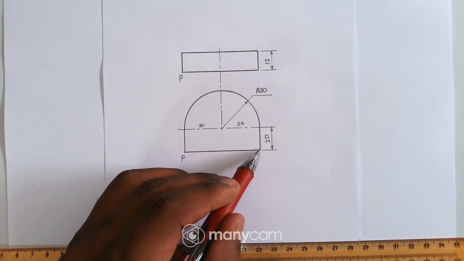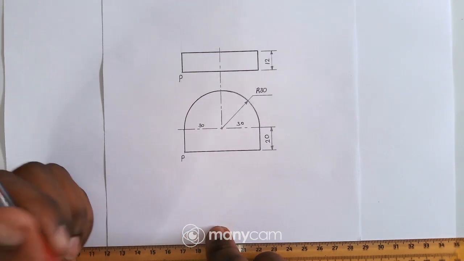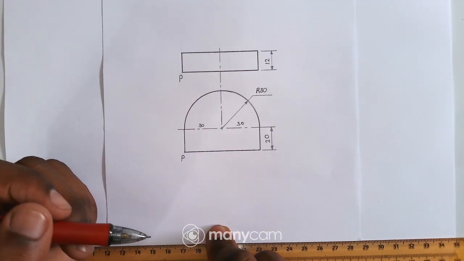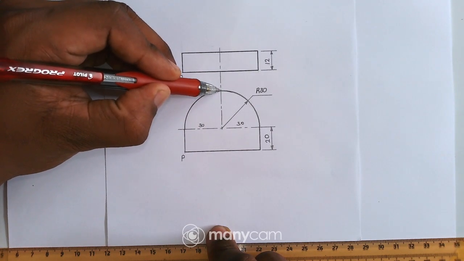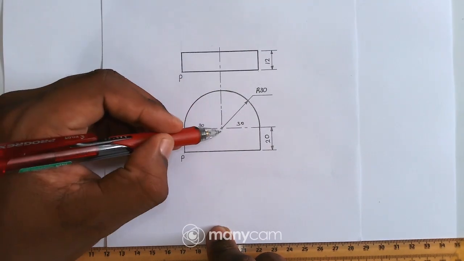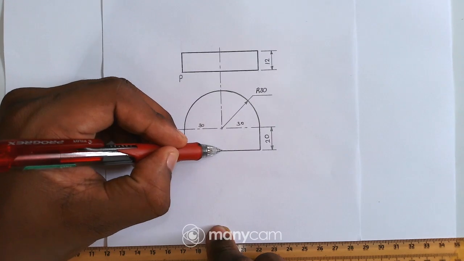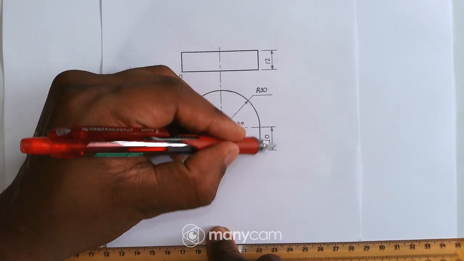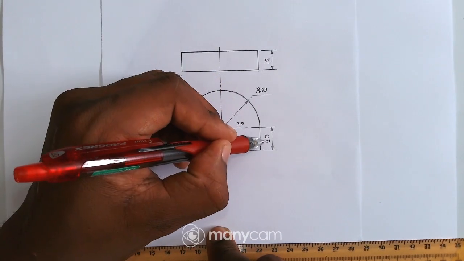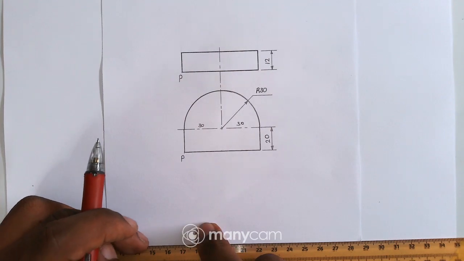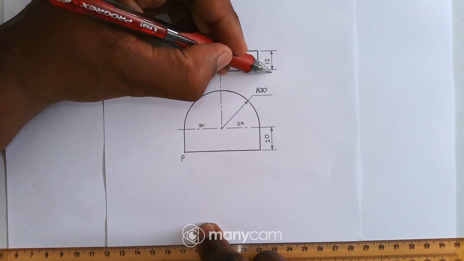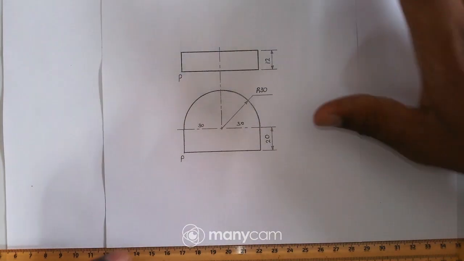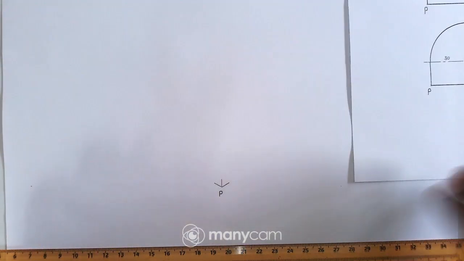And what about the height? The height is 50 millimeters, because from this point to that point it's 30, the radius, and from here to this line it's 20, which we are given. So it's 30 plus 20, which is 50. And then the width from the top view is 12. Now I can proceed and draw my isometric block.